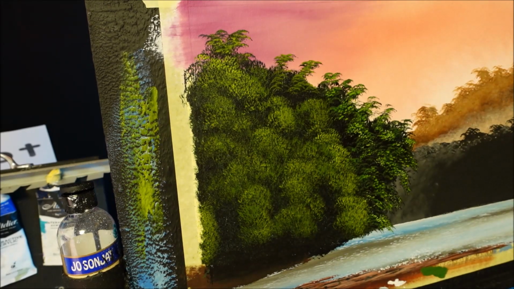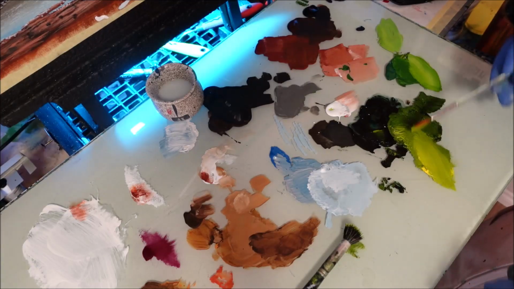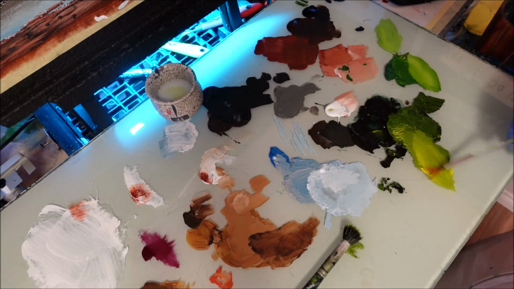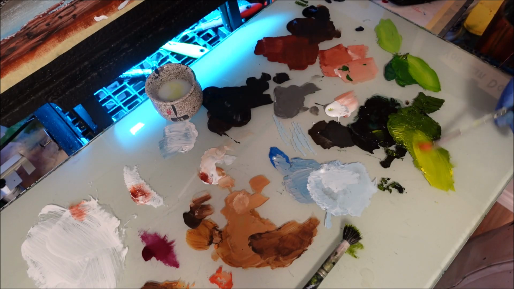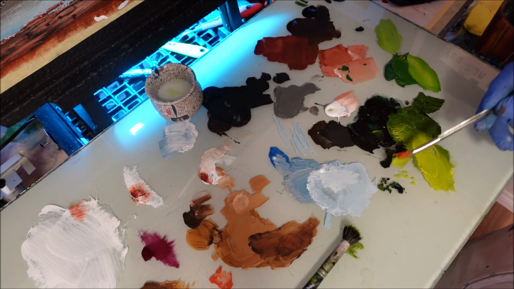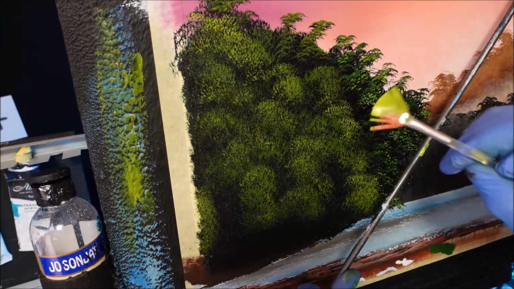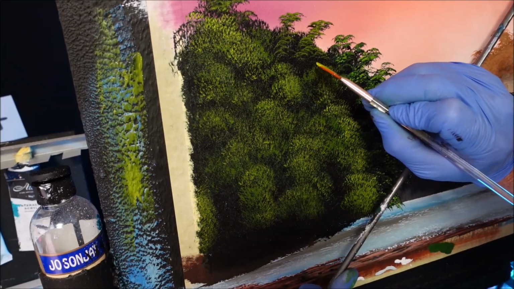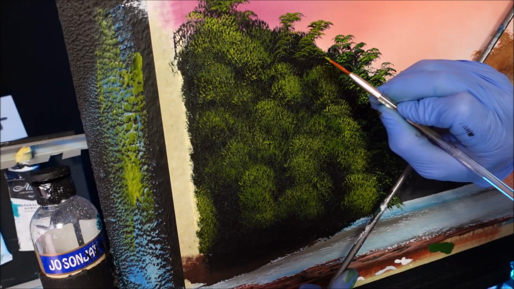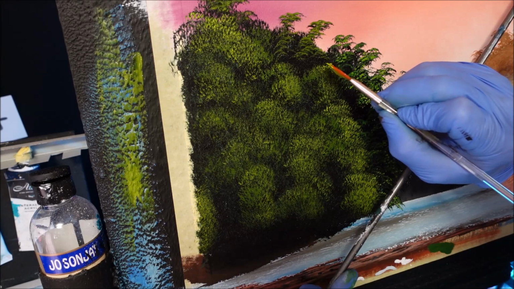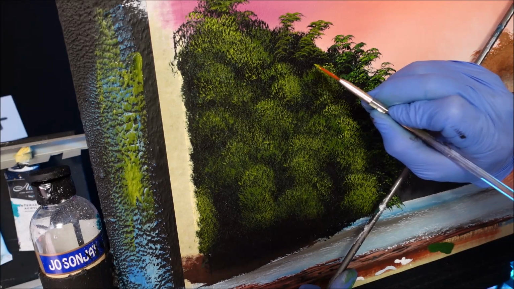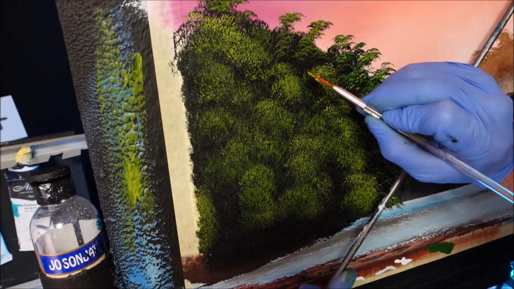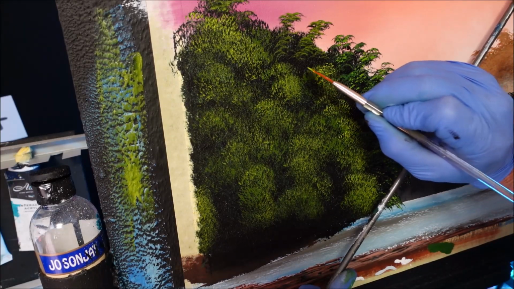Now we detail this like we did the other one. Grabbing that fan brush again, loading the corner up, getting it wet enough to get this paint, flicking the corner of that fan brush so the corner of the brush is loaded. And I want to create, you know, detail the very edge of this and just get bits of it coming back.